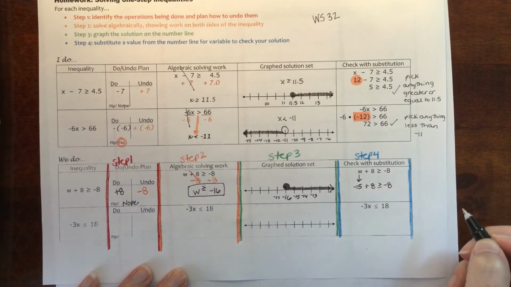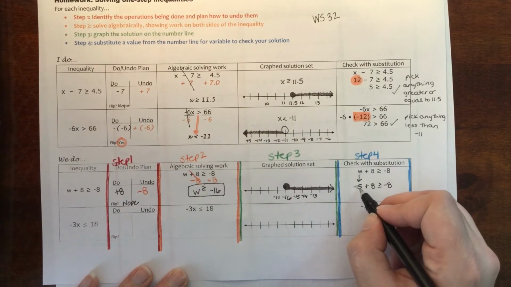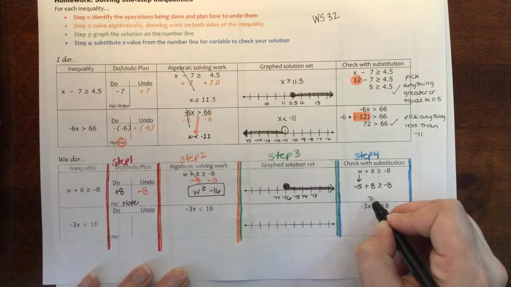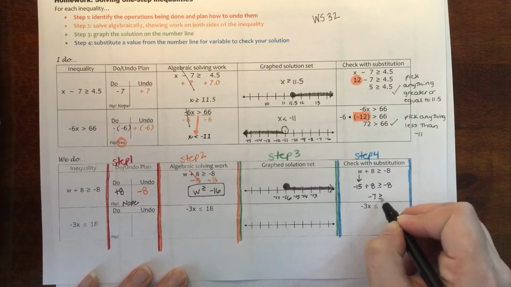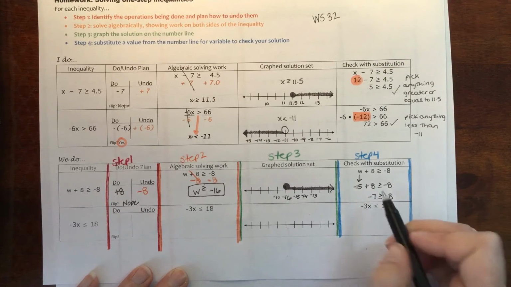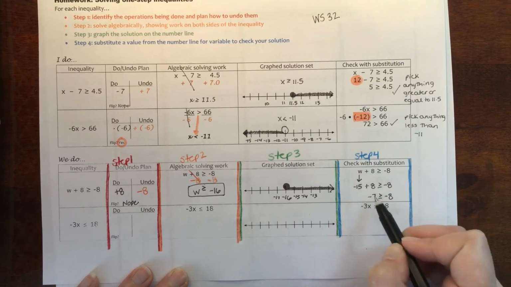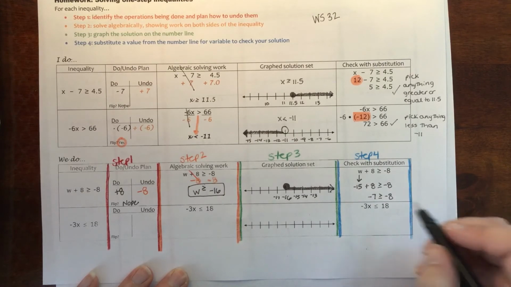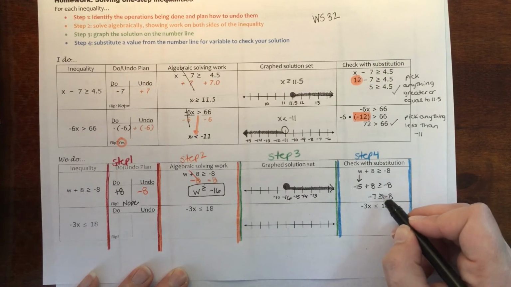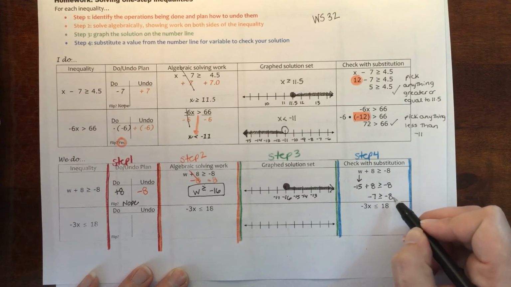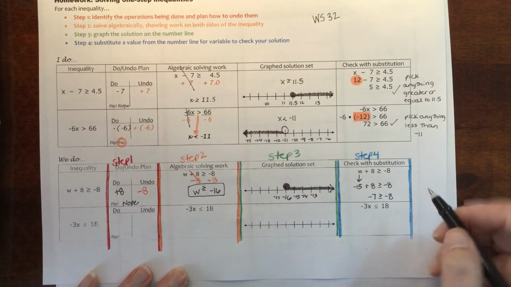Now I'm going to simplify. -15 plus 8 is -7. 8 positives cancel with 8 of those negatives, but there are more negatives. That's why my answer is negative. -7 is greater than or equal to -8. Yes, it is.